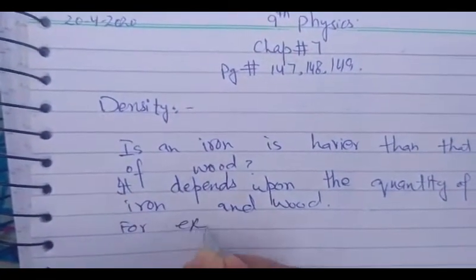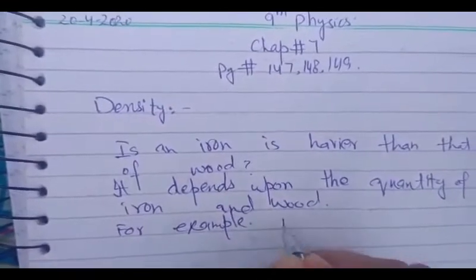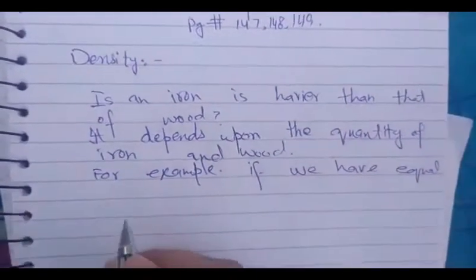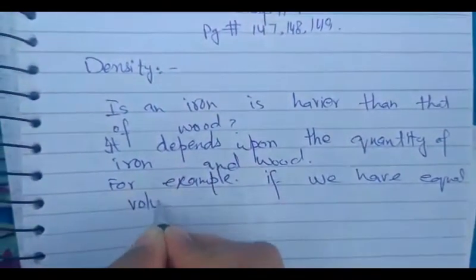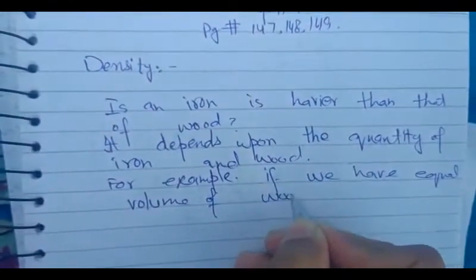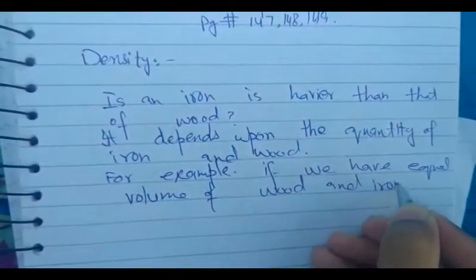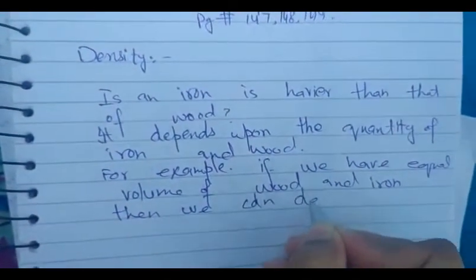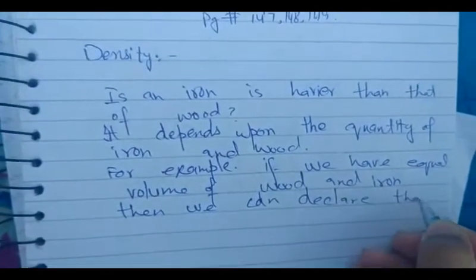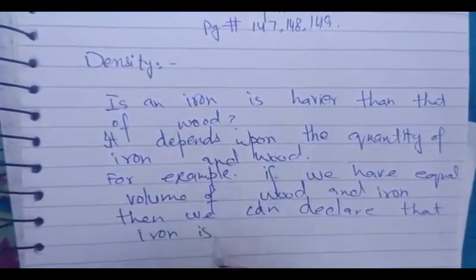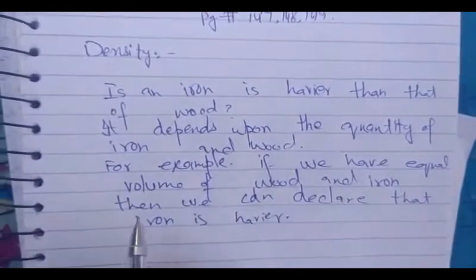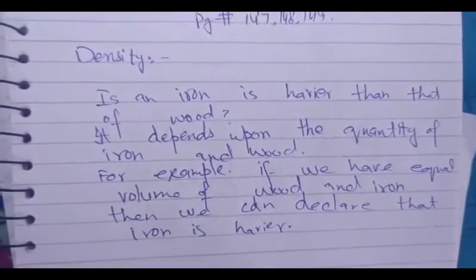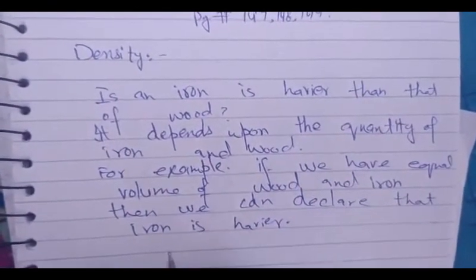For example, if we have equal volume of wood and iron, then we can declare that iron is heavier. So to find which substance is heavier or which is lighter, we have to know the quantity under discussion.